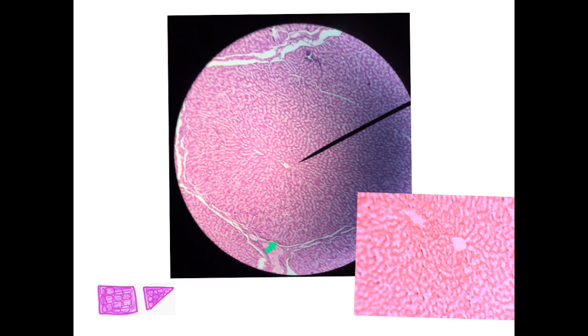Hexagonal lobules are very evident in this lobulated slide, which is liver of pig. You have to mention the species because you have another slide for the human liver. So in this slide, you have to mention that it is liver of pig.